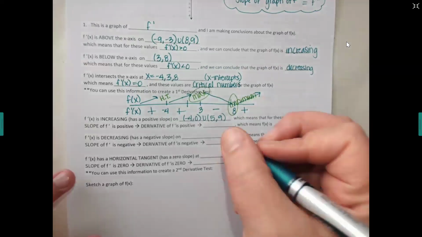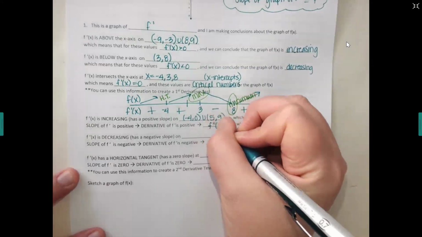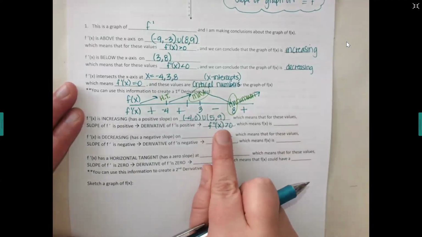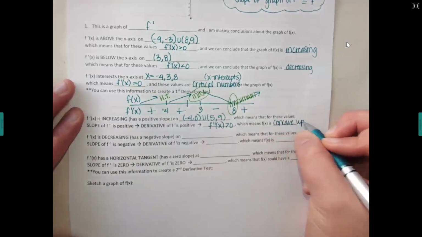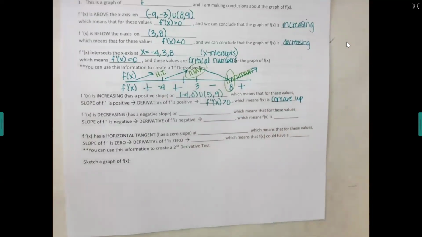Now let's think about this for a second. If f prime is increasing, that means the slope of f prime is positive, which means the derivative of f prime is positive, which means f double prime is positive. And what feature does f double prime control for regular f? We learned it the last 2 class periods. Concavity. So if f double prime is greater than 0, then f must have been concave up on those sections of the graph.